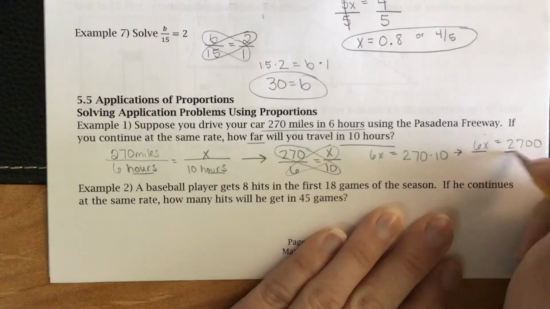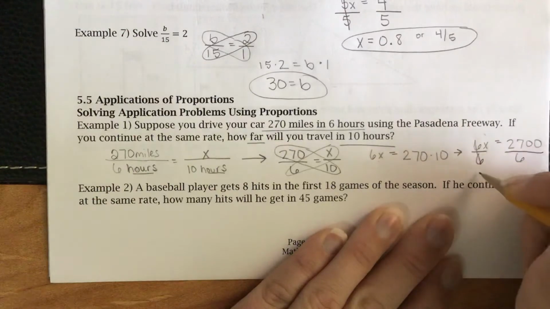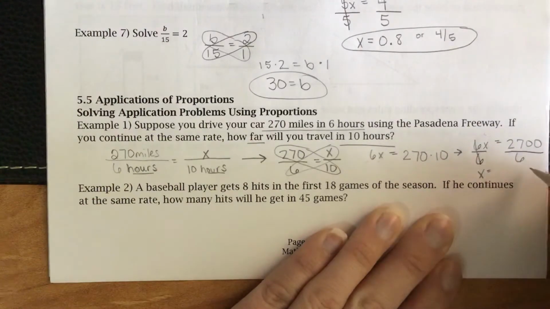I'm going to divide to solve for that X. I'm going to divide by 6 on both sides. And when I do, I get X equals 450 miles.